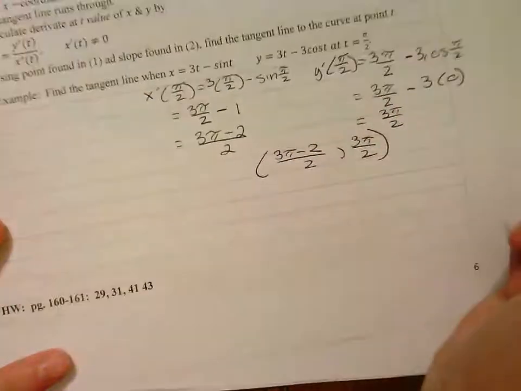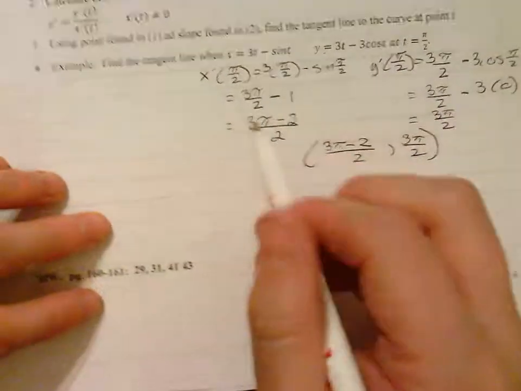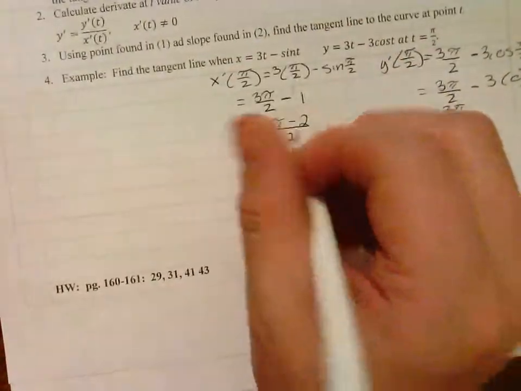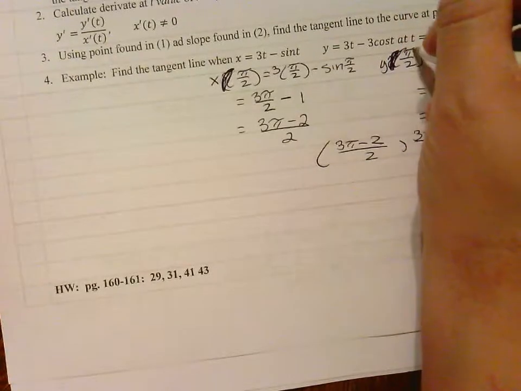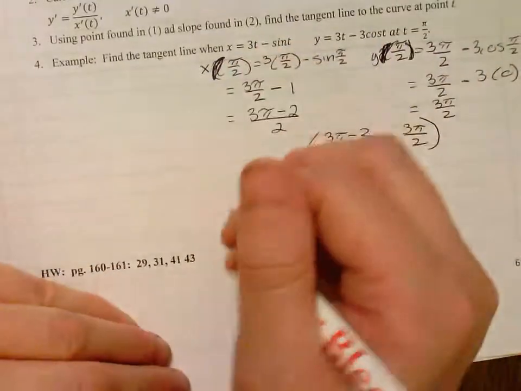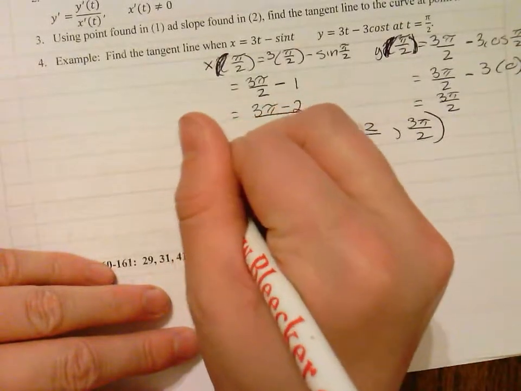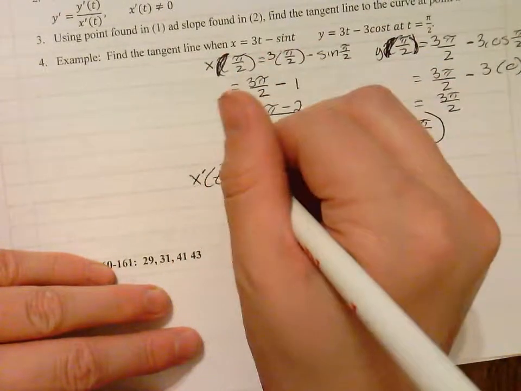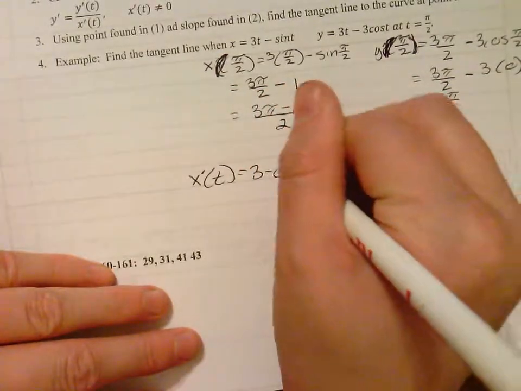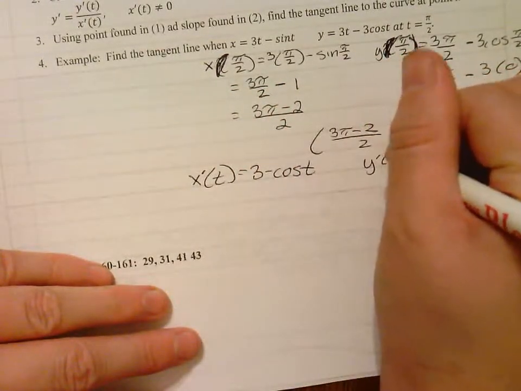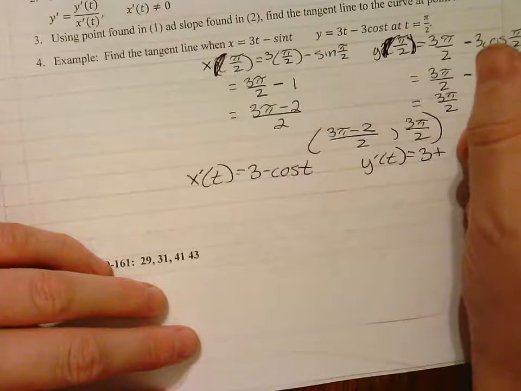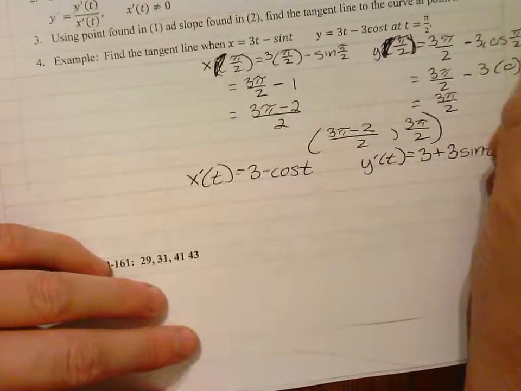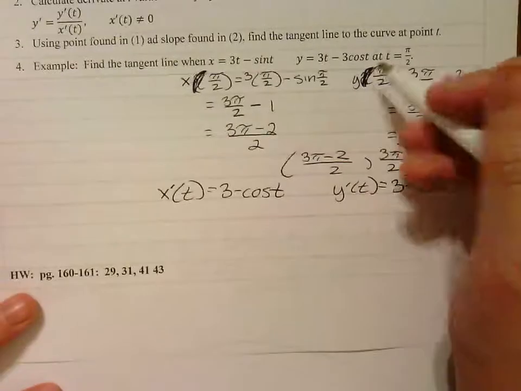That's your point. Slope. Okay, so you're going to do x prime of t. Okay, these are just the x and the t's. x prime of t is going to be 3 minus cosine of t. y prime of t is going to be 3 plus 3 sine of t. Okay, so remember the derivative of cosine is negative sine, negative times negative is a positive.